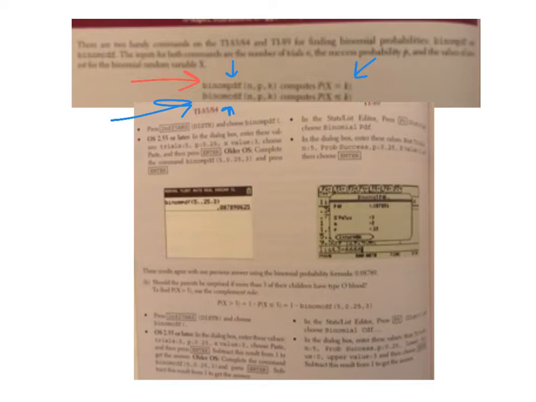Kind of like your z-scores and stuff. Remember when we calculated all those z-scores, it only shows what's to the left, and I have to do 1 minus to find the probability of it being greater than. Same thing here. The binomial CDF function will only compute the probability that X is less than or equal to K. So you may have to find that and then manipulate it into what you want.